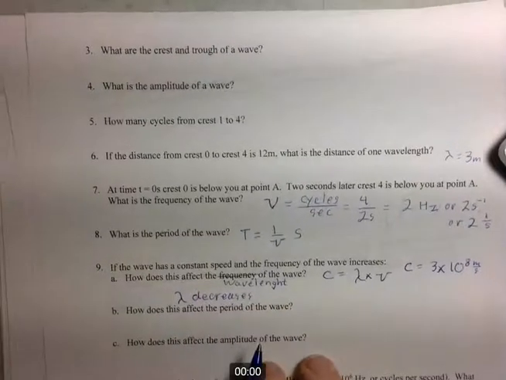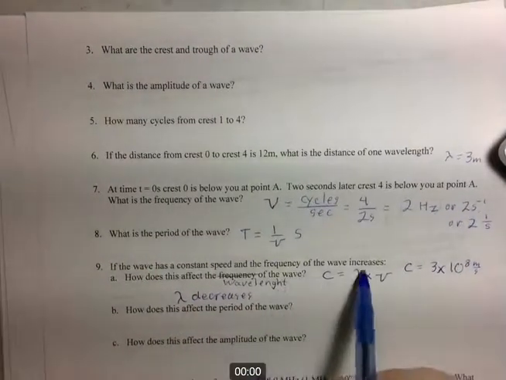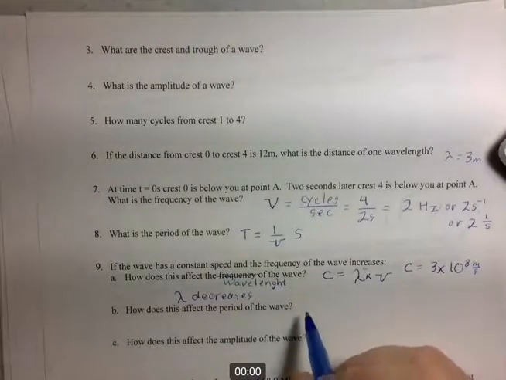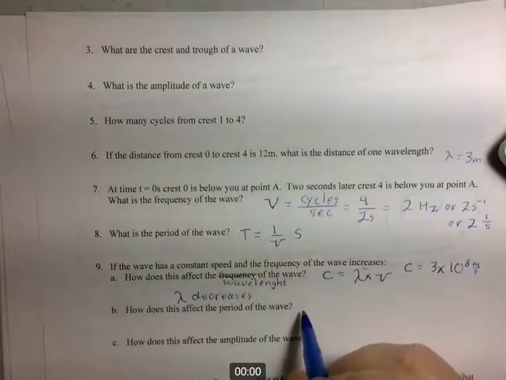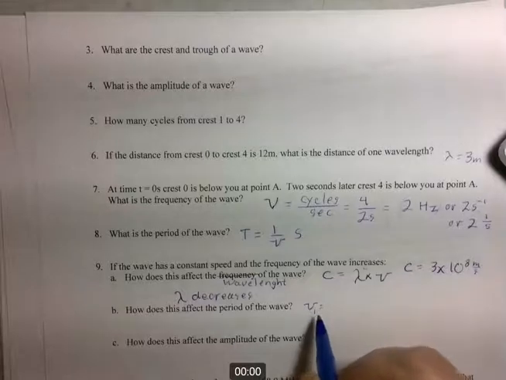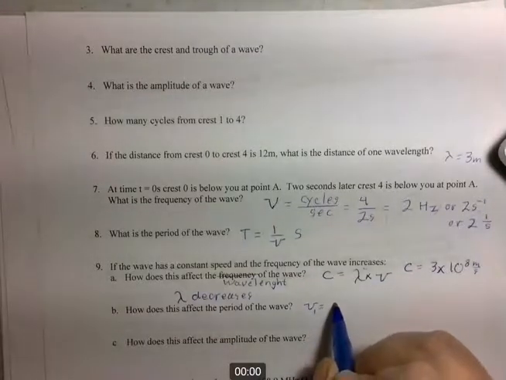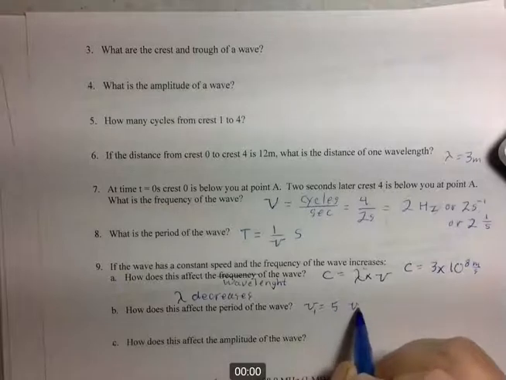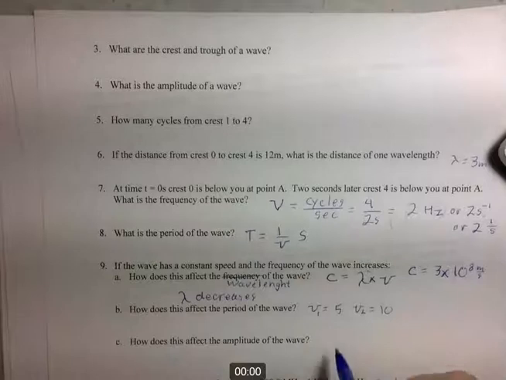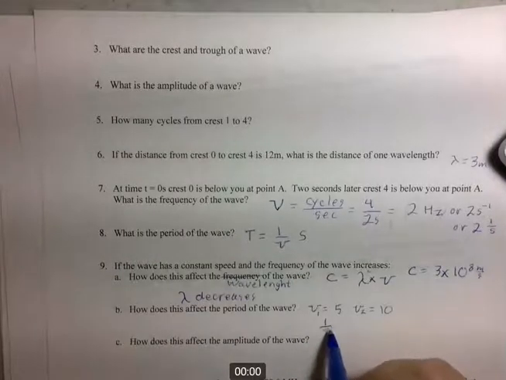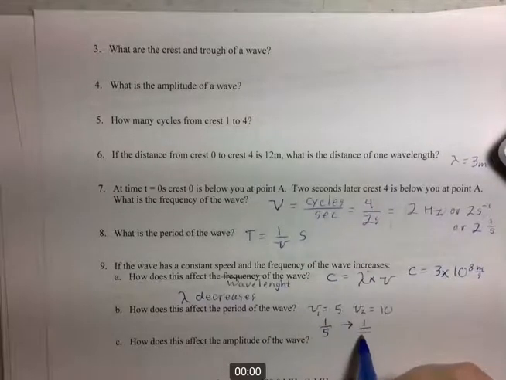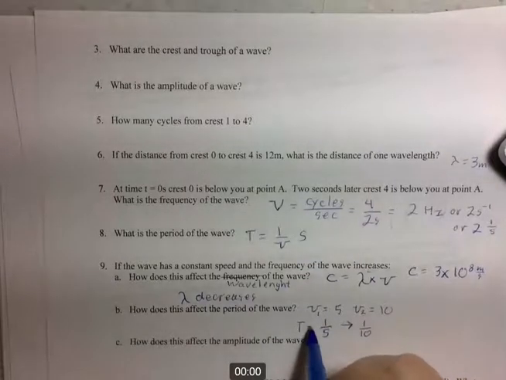Okay, how does it affect the period? Well, if the frequency increases, let's just pick some numbers. Let's say the frequency goes from nu 1 equals 5 to nu 2 equals 10. So that's the frequency increasing. What would happen to the period? Well, it would go from 1 over 5 to 1 over 10. That would be the period.